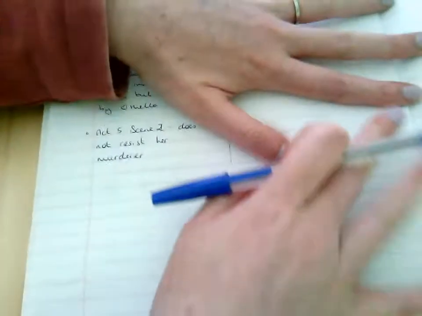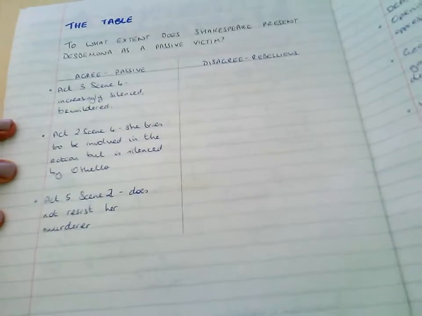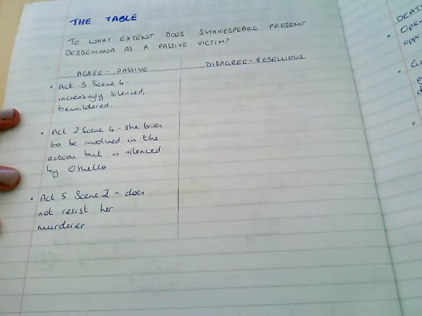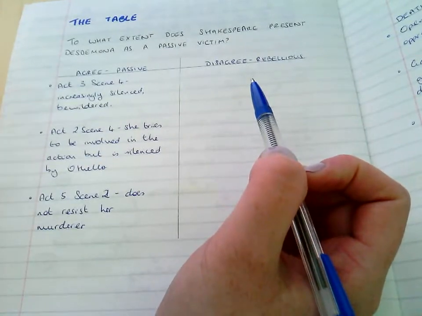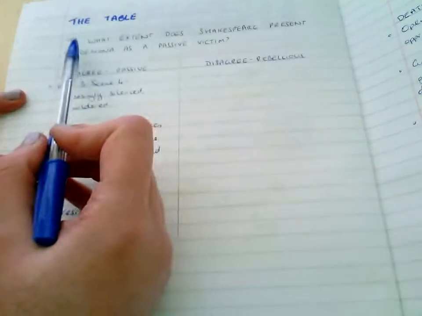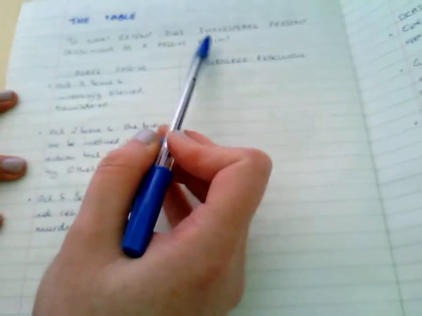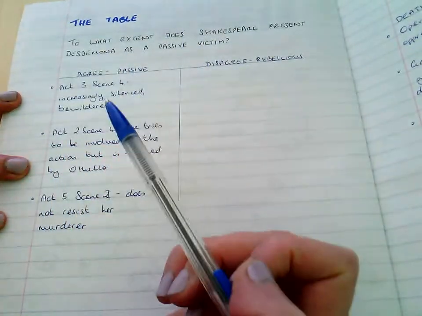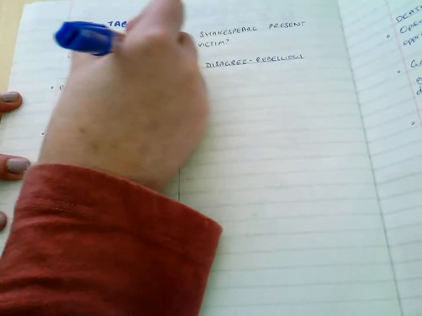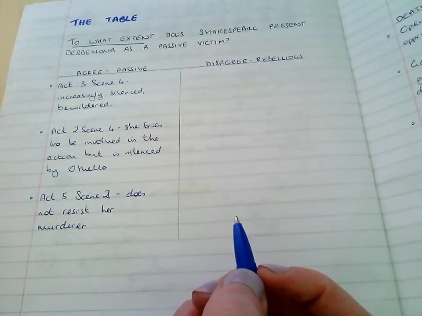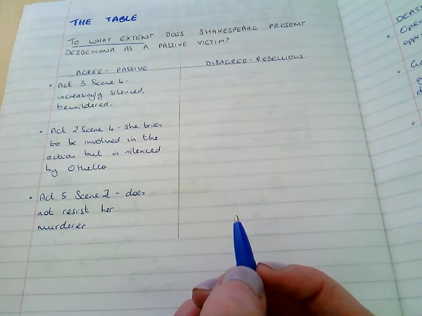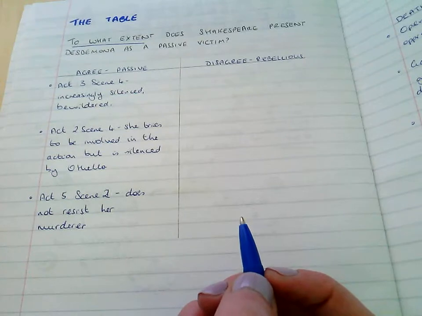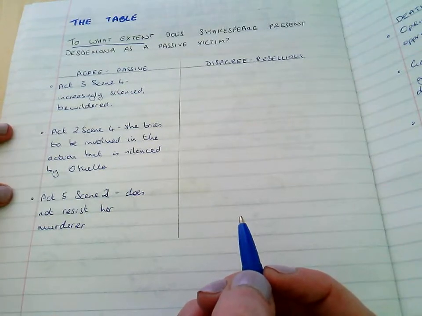Okay, here's another method, and this is one that actually I much prefer, using a table to organise your planning. And I prefer this just because it seems a bit more logical to me. It fits with the way my brain works. So the question here is, to what extent does Shakespeare present Desdemona as a passive victim? And if we look here at the type of question, to what extent is prompting us to make an argument which says, yes, you can agree with the question for all of these reasons, but on the other hand, you might disagree with it because of this reason.